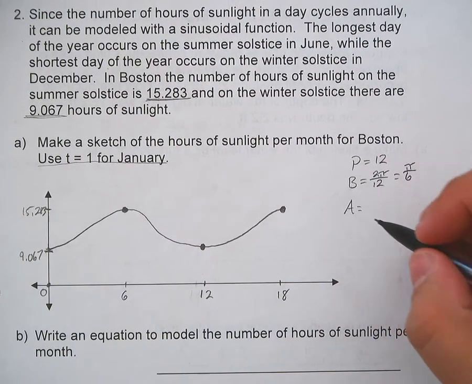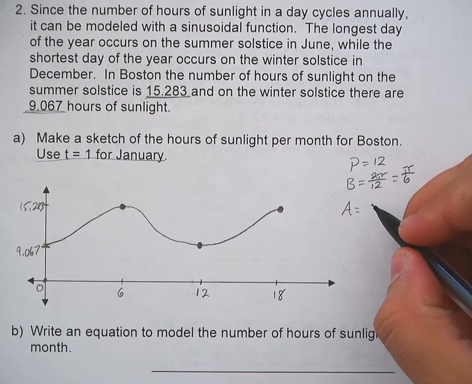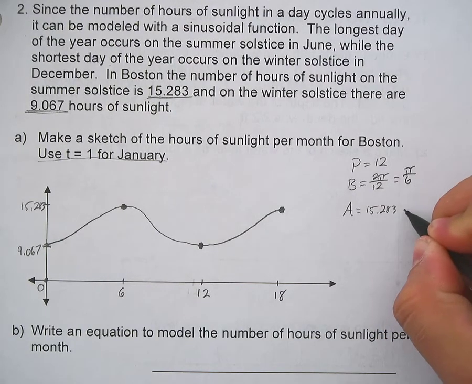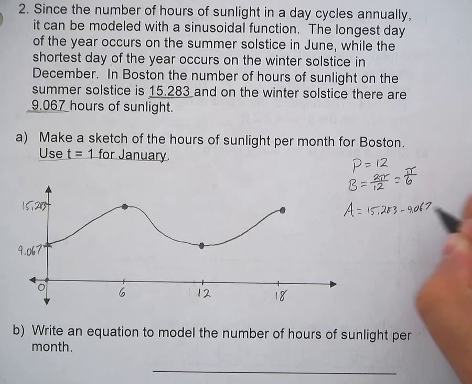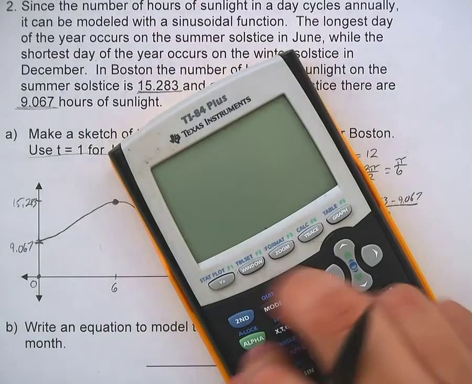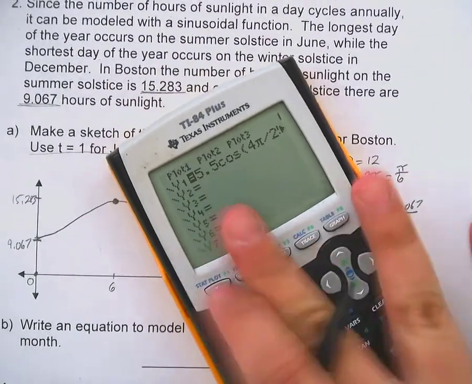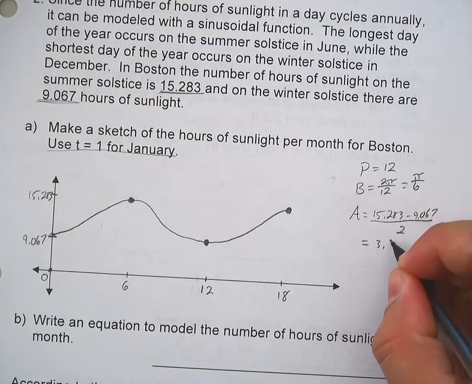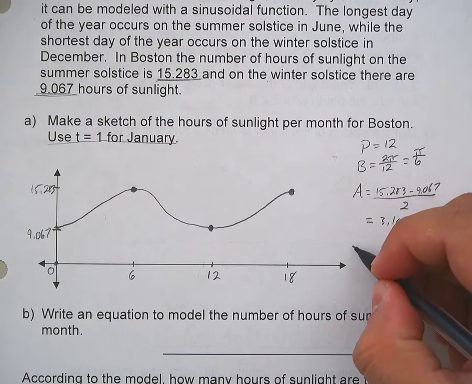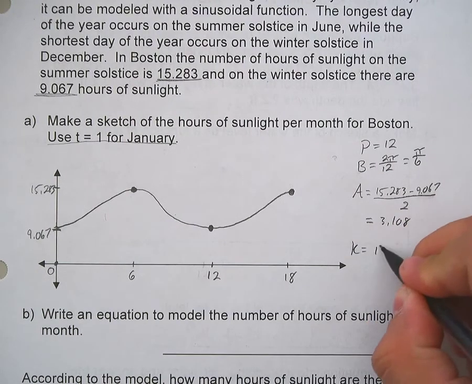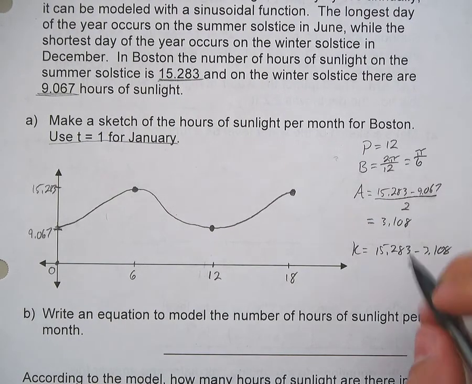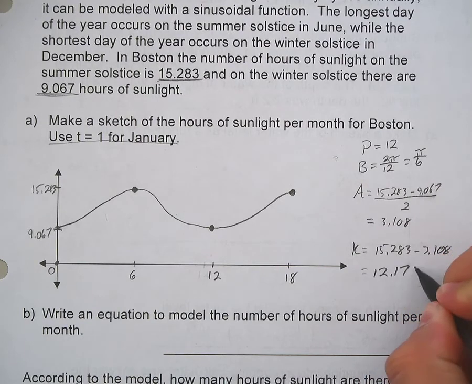Your amplitude is going to be the top minus the bottom divided by 2. So it's going to be 15.283 minus 9.067 divided by 2. Get a calculator. That's 3.108. Get your K value. It is 15.283 minus 3.108, which is 12.175.